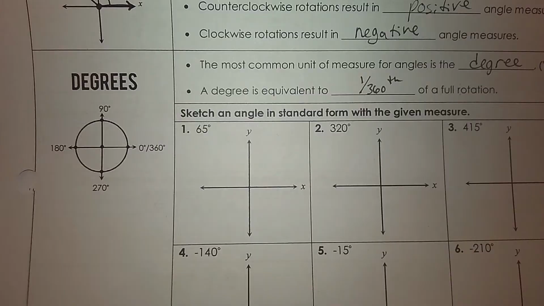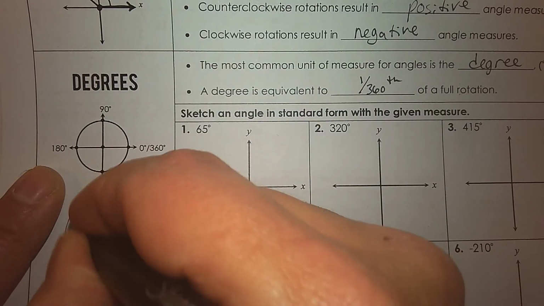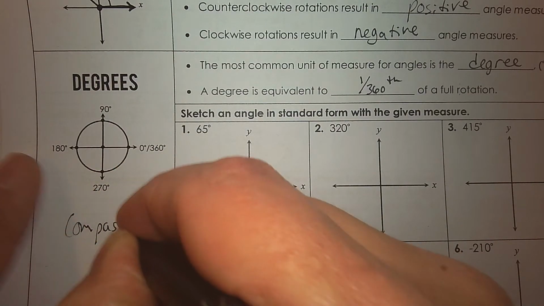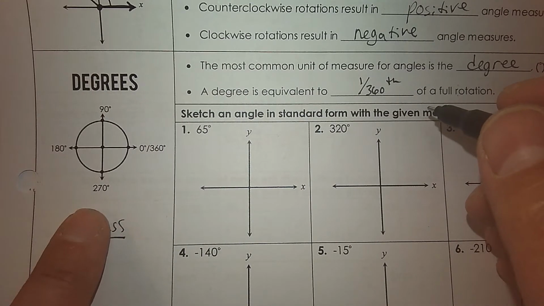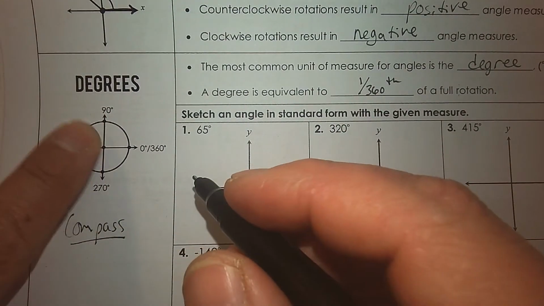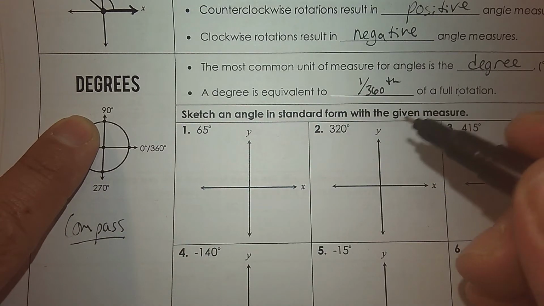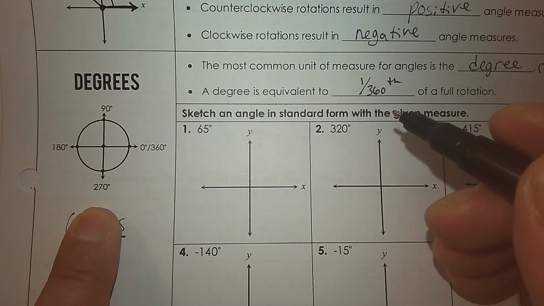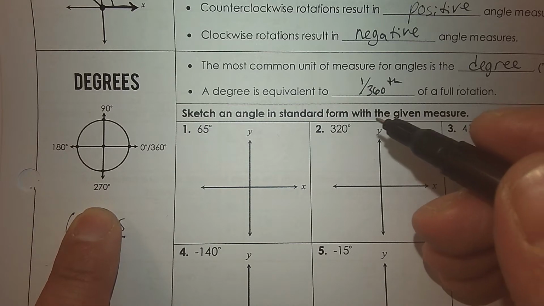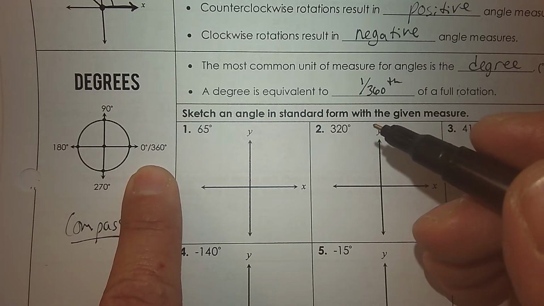Do you see this on the left? Think of this as your compass, right? North, south, east, west. But it's the compass using degrees. So if you go straight up, the angle is 90. Straight left, it's 180. Straight down, it's 270. And then back to the beginning, it's 360.